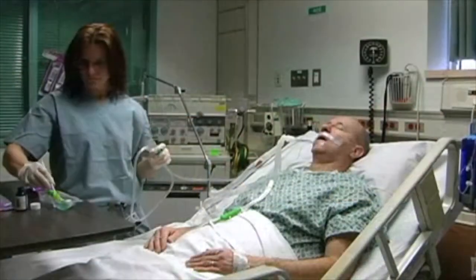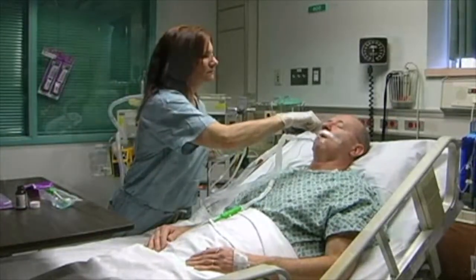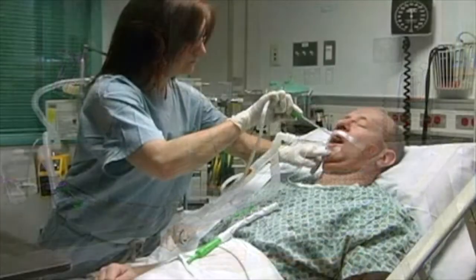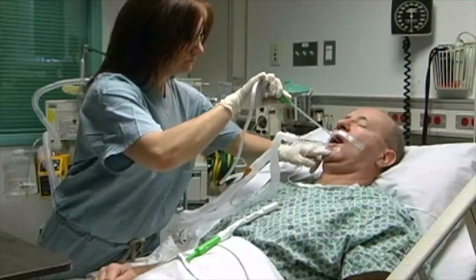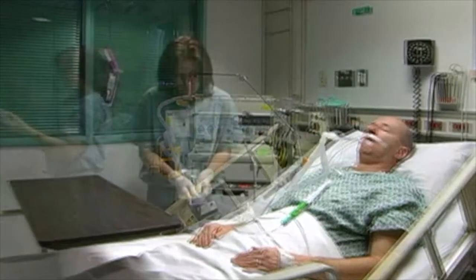Next, dip the untreated swab in the CHG oral rinse and swab the patient's mouth. For oropharyngeal suction, attach the catheter to the suction line to remove oral secretions above the cuff. For the next cleaning, remove the suction package.